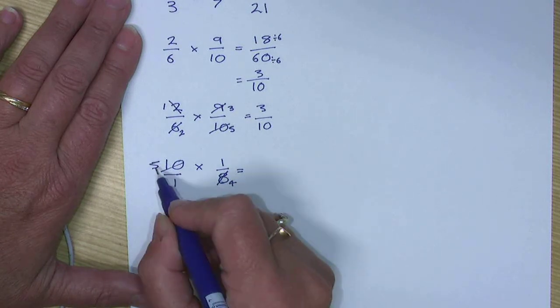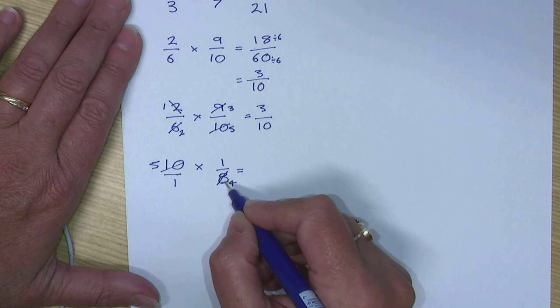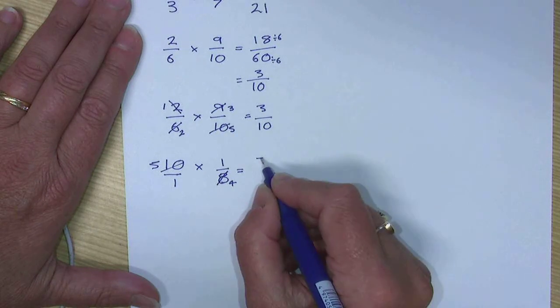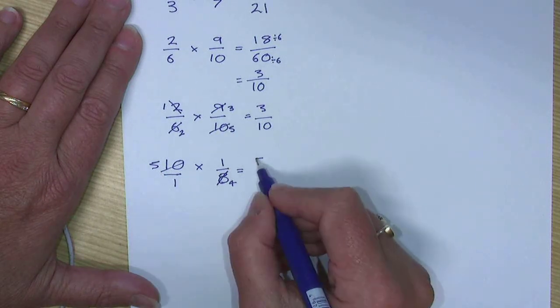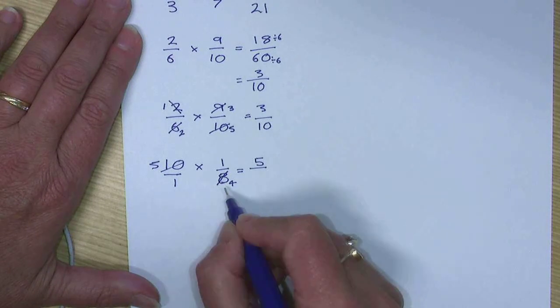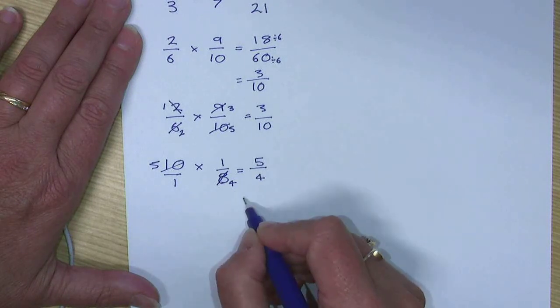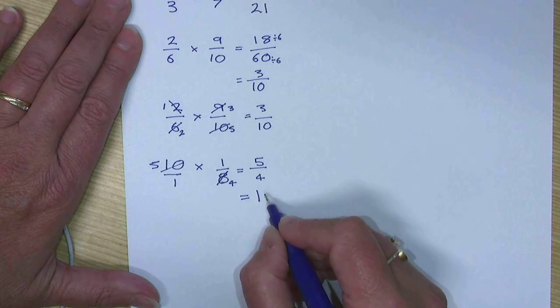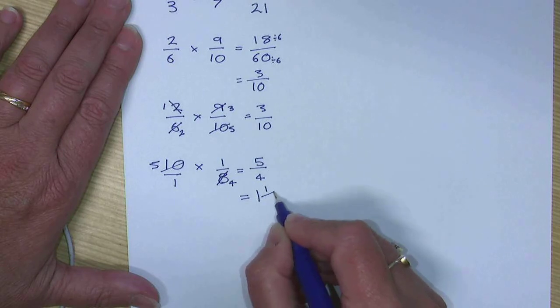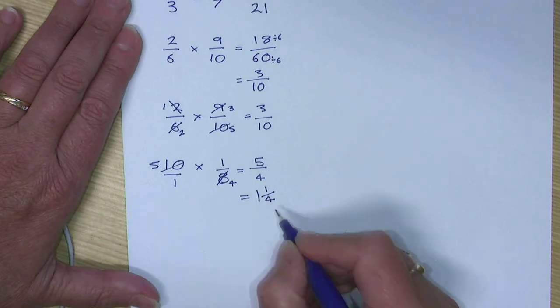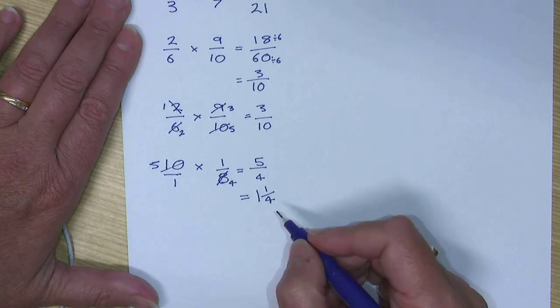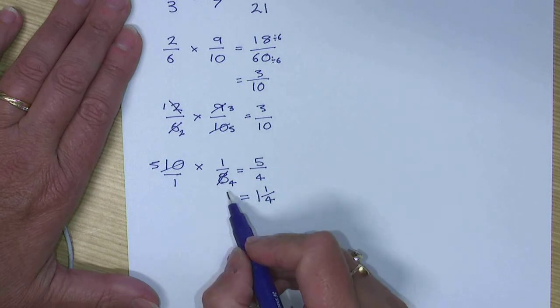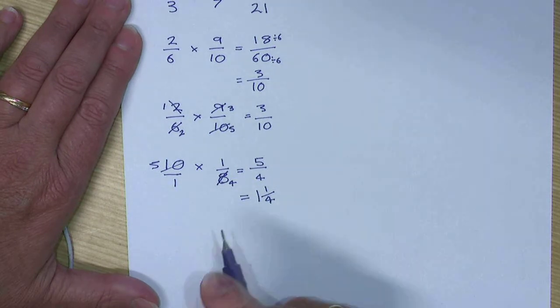So 5 goes into 10 twice, and 2 goes into 8 4 times. So I now have 5 times 1 is 5, and 1 times 4 is 4. So that's 5 over 4, and I can simplify that to 1, because 4 goes into 5 once, and 1 left over, 1 1/4. So 10 times 1/8 is 1 1/4.